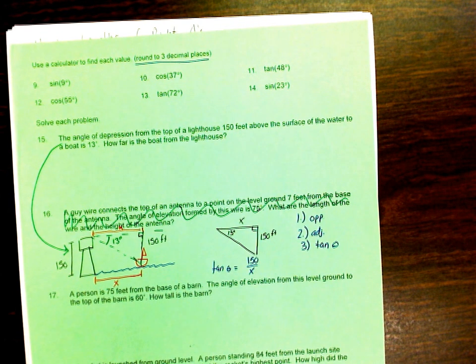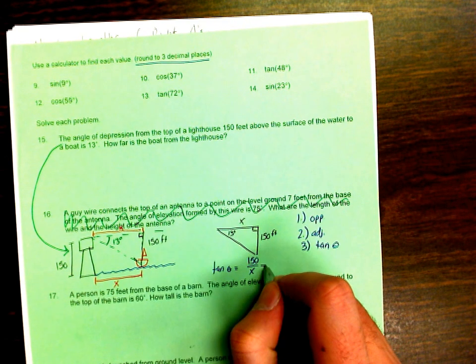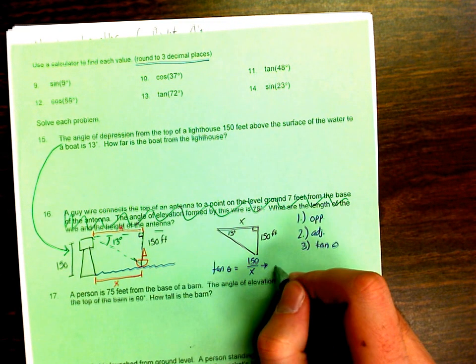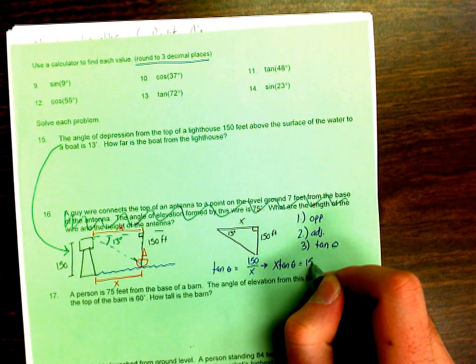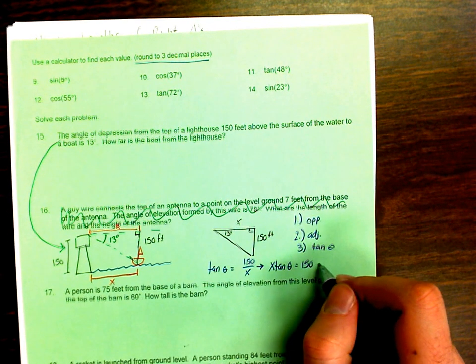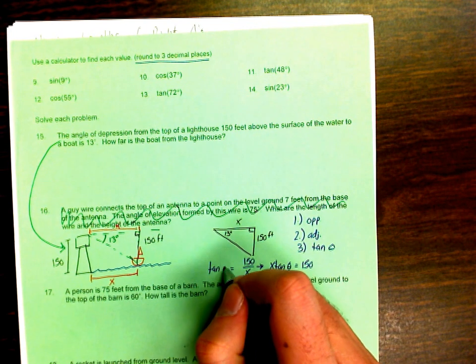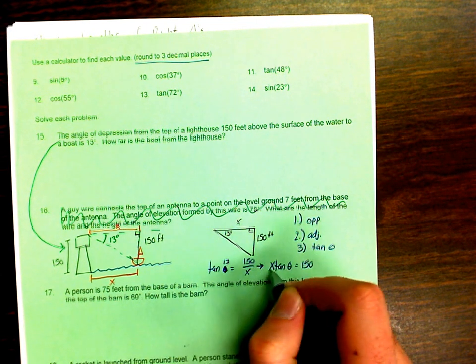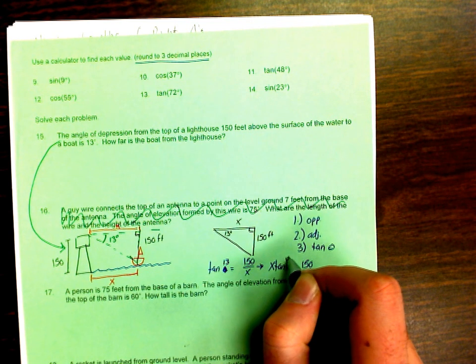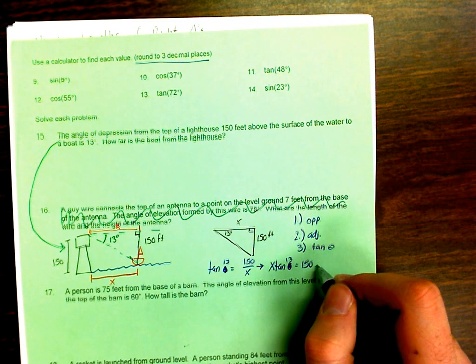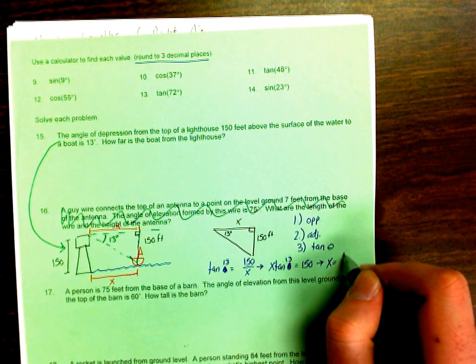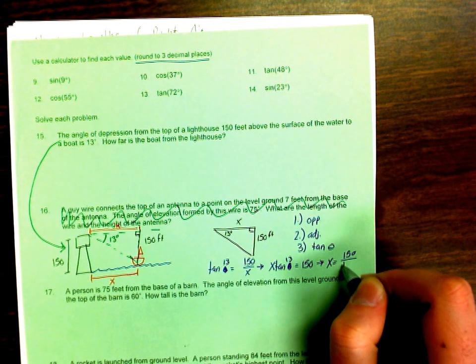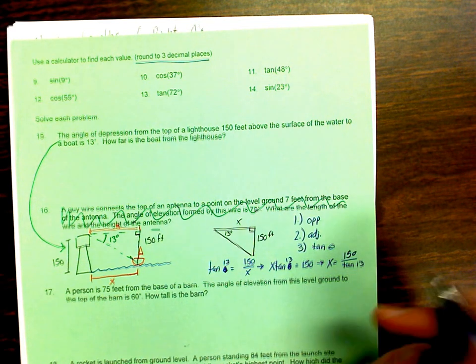I would multiply both sides by x so that I get x tangent of theta equals 150, and then I would divide by the, no, sorry, this is 13. Like I said, unscripted. Then I would divide by the tangent of 13 so that x is equal to 150 over the tangent of 13, which is something you can type into the calculator.